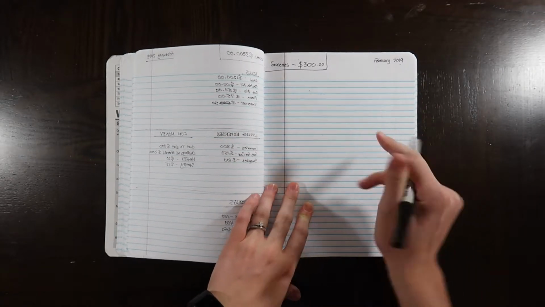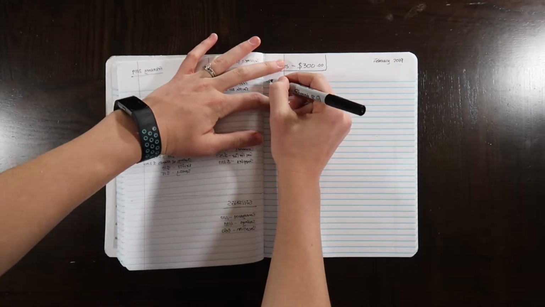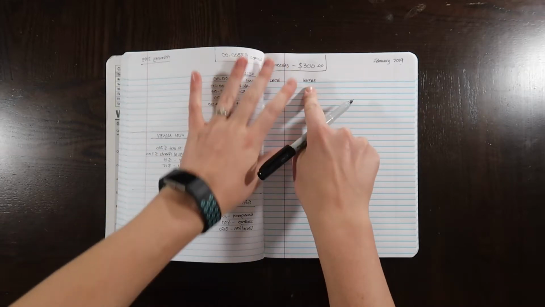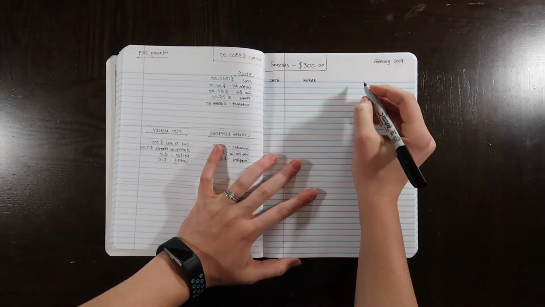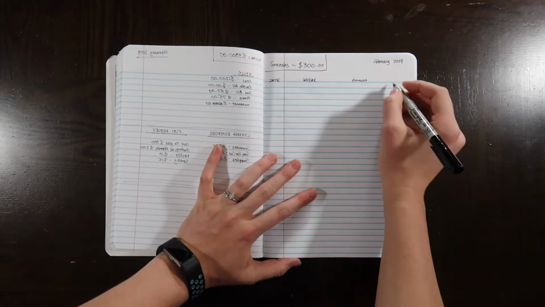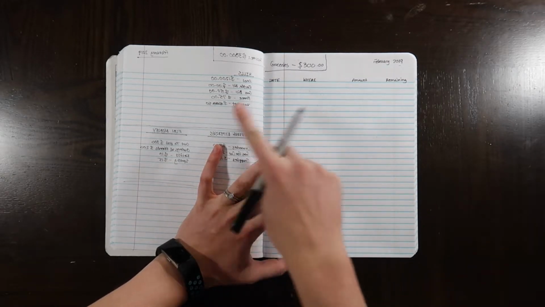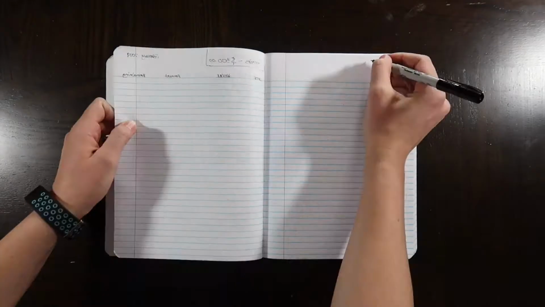Now we're gonna add a few headers to this page so that we can track our money throughout the month. First, we're going to put our date all the way to the left. Then we're going to add a where section. This is basically just what store or place you spent your money at. Next is going to be the amount. And lastly is going to be the remaining balance. Now we're going to repeat this process for every single one of our middle sections.